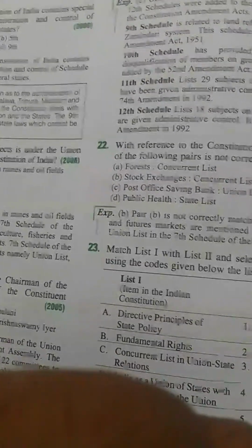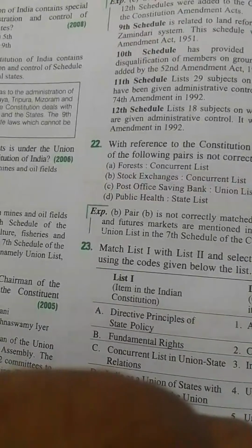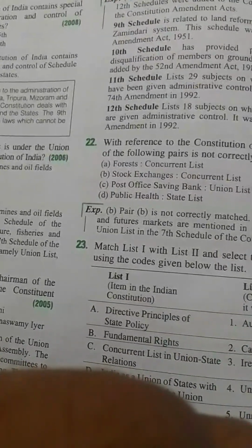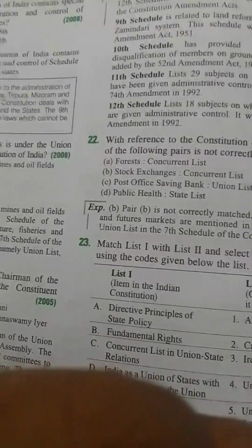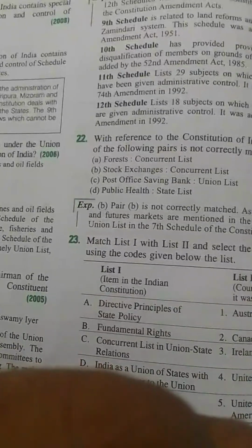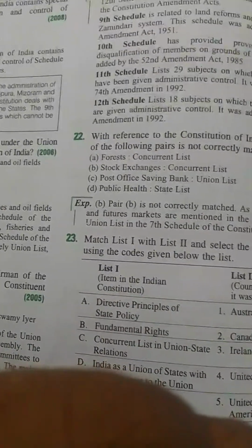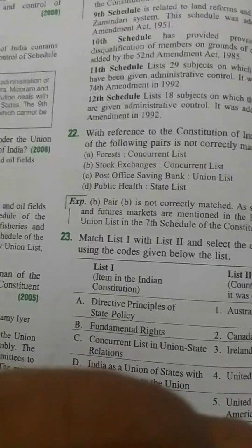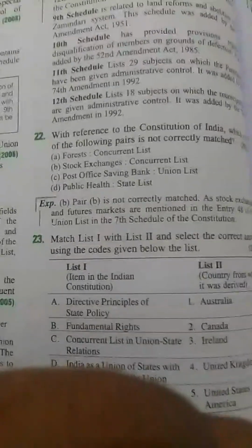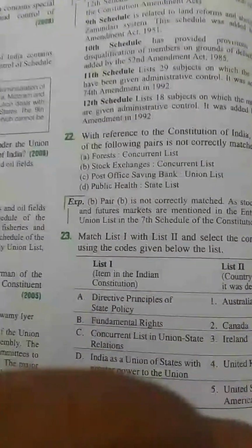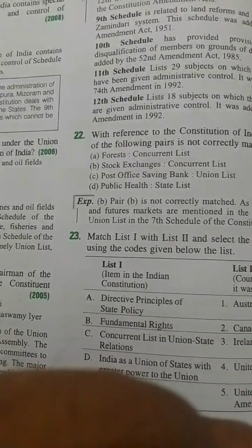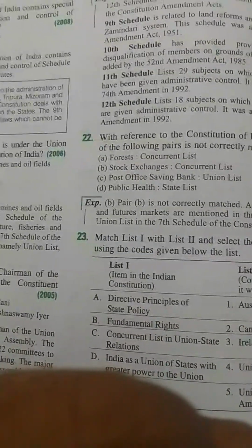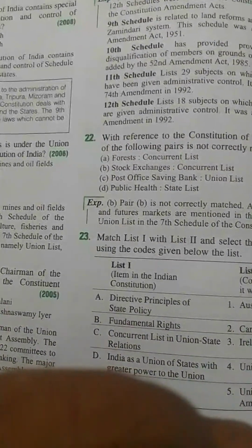Stock exchange, concurrent list. Forest, state list. Post office, union list. Forest, concurrent list. Public health, state list. Post office, union list. Stock exchange, union list. India is a union of states.